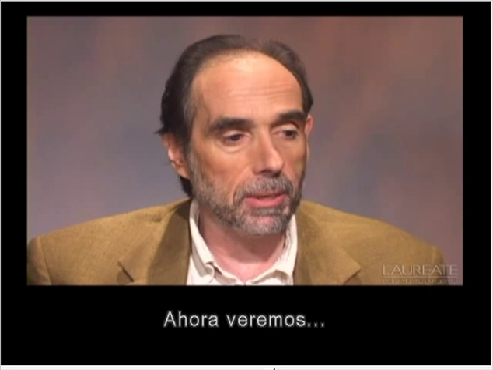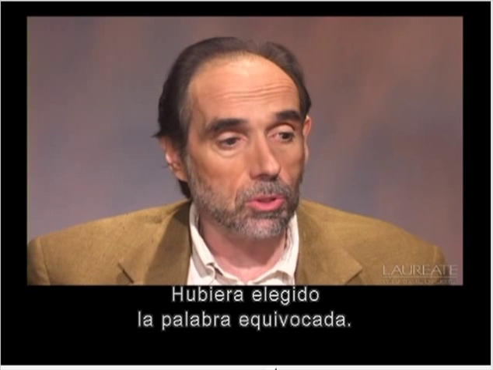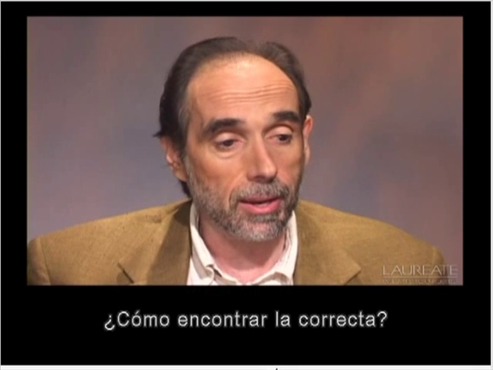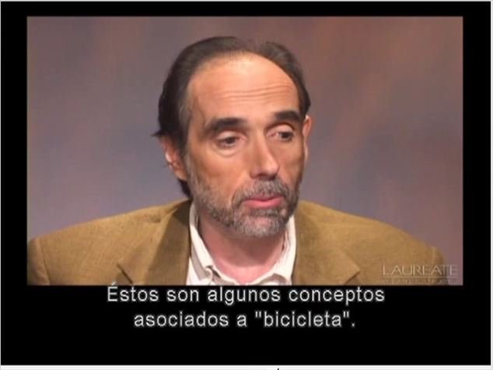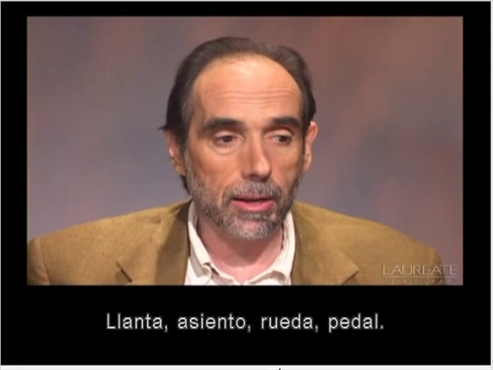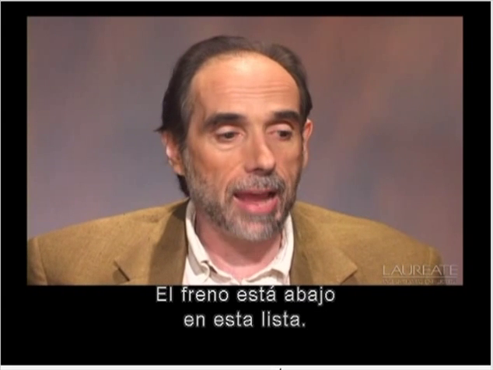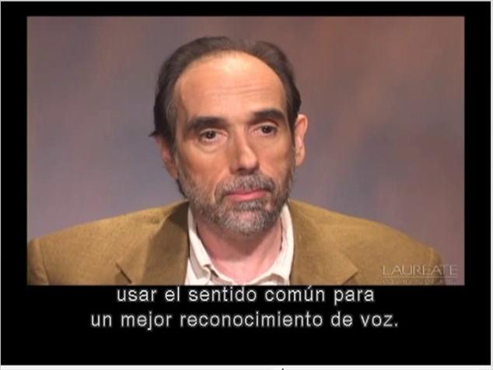Okay, and now we're going to go down to look at what the Microsoft Speech Recognizer had to offer, and it was going to choose the wrong brake. So how did we know the right brake? Well, here are some of the concepts that are associated with bike: tire, seat, wheel, pedal. Brake is farther down on this list. Okay, so now we see how we're able to use common sense to make better speech recognition.